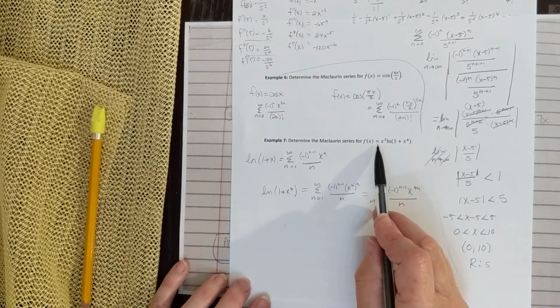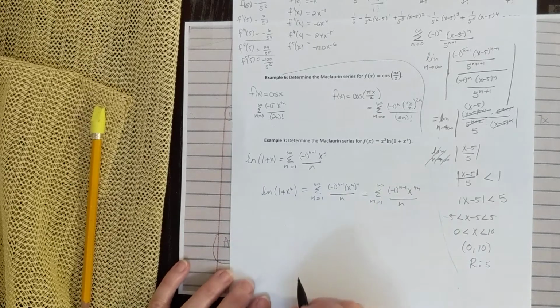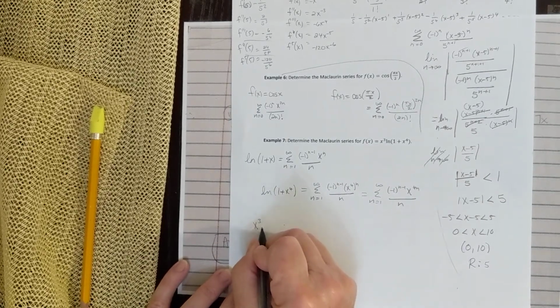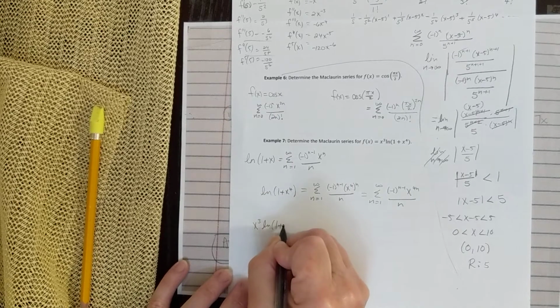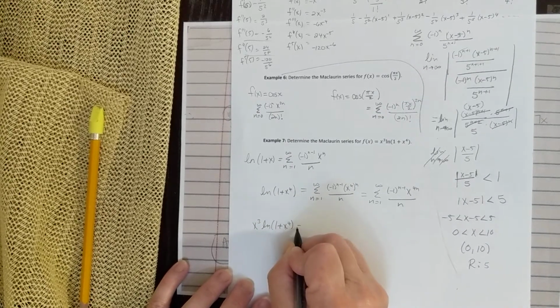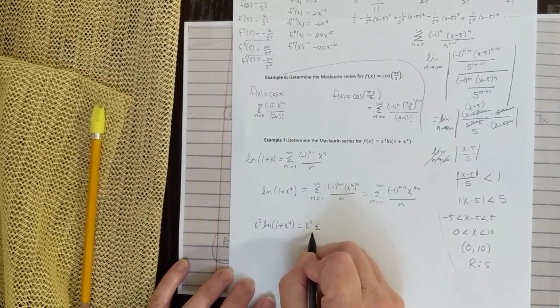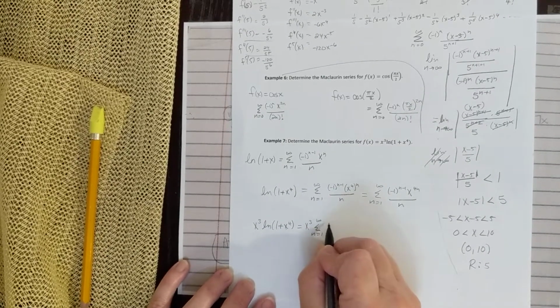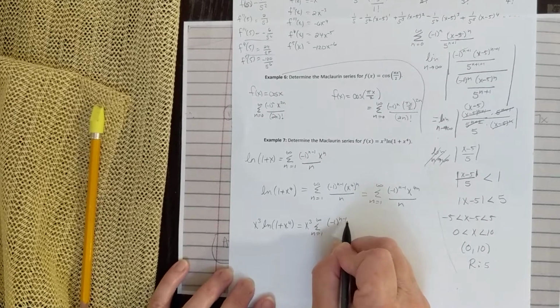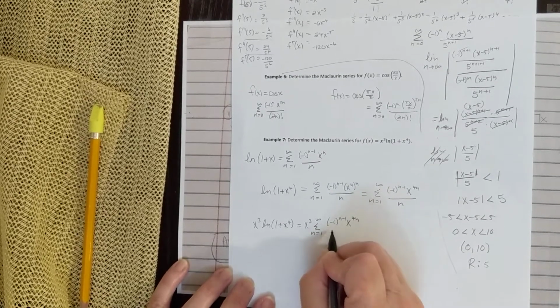It had this x cubed, so we can fix that. The x cubed times the natural log of 1 plus x to the 4th would simply be x cubed times the sum from n is 1 to infinity of negative 1 to the n minus 1, x to the 4n over n.